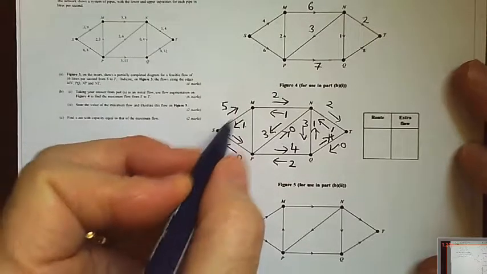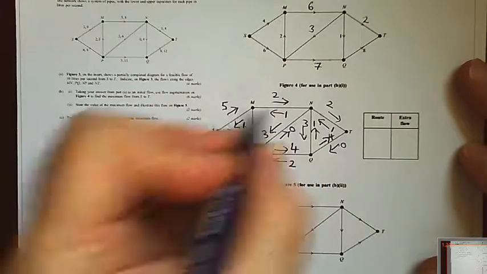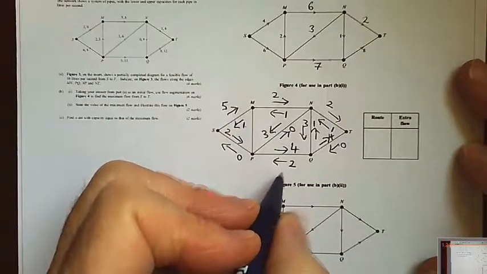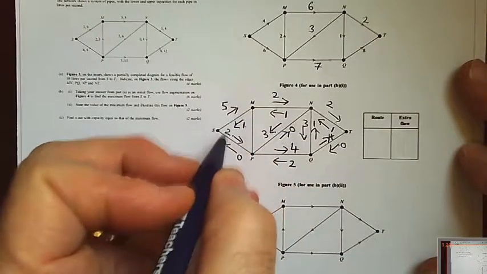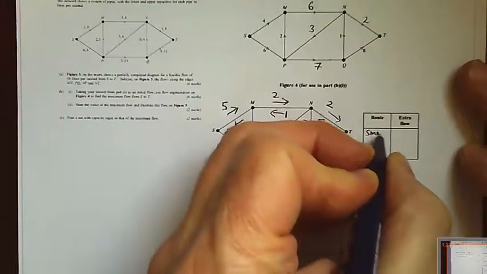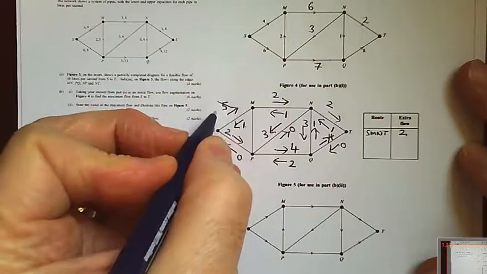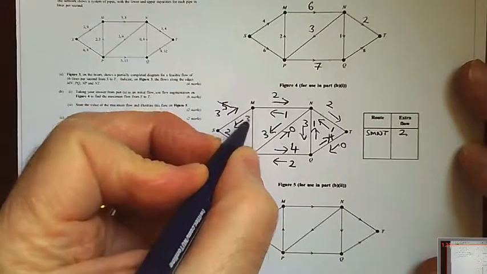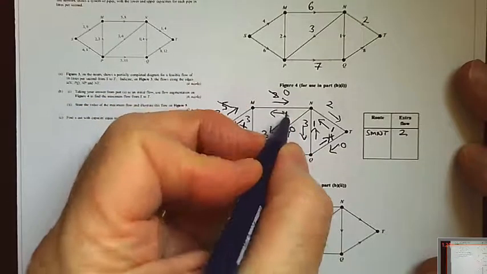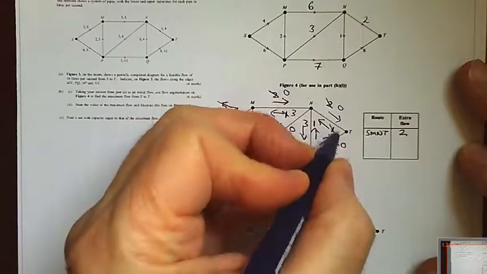So across the top, potentially we've got 5 from S to M, 2 from M to N, and 2 from N to T. So we could send a flow of 2 from S to M to N to T. That means this would reduce now to 3, that would increase to 3, that would reduce to 0, that would increase to 3, that would reduce to 0, that would increase to 3.